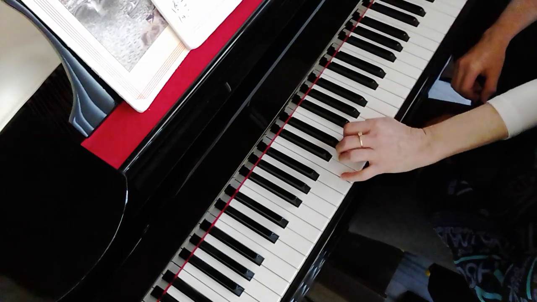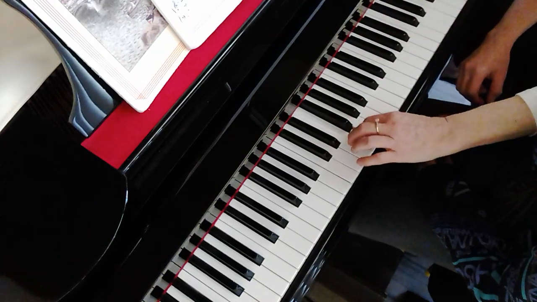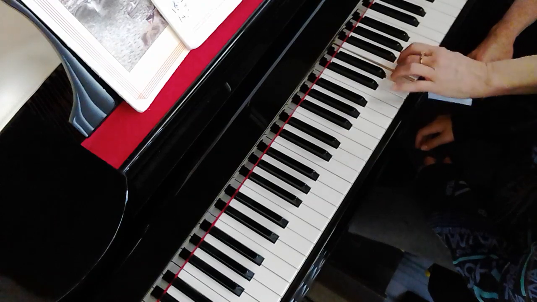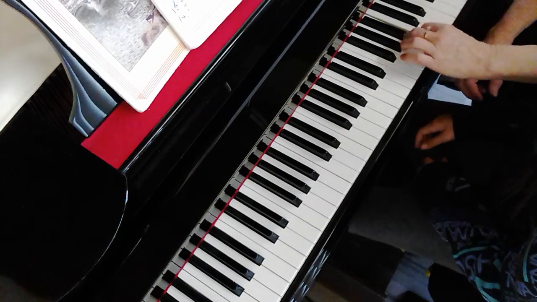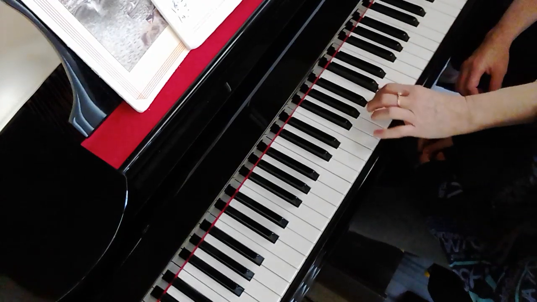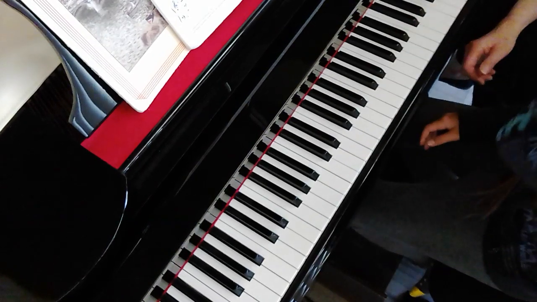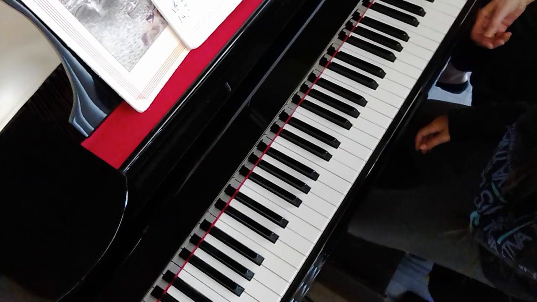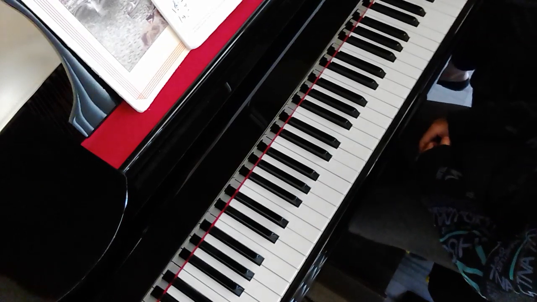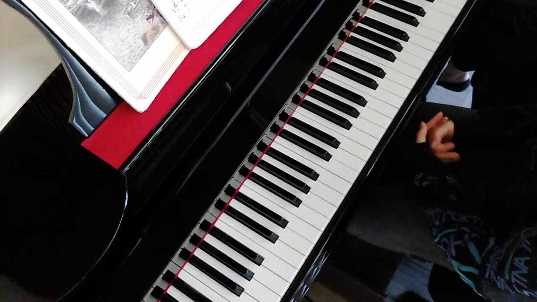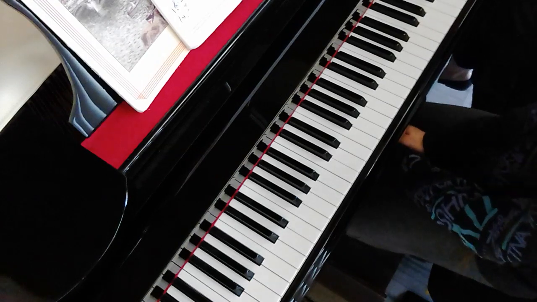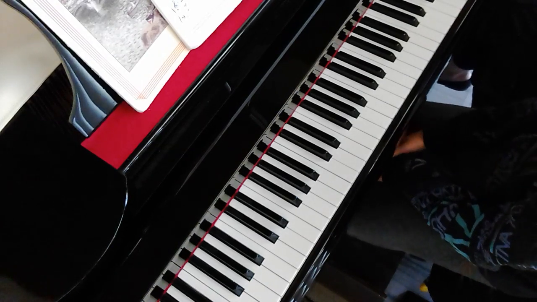I'll play it with the left hand. Nice curved fingers. Tuck, tuck, tuck. Okay, those are 2 important parts of playing scales. Tucking the thumb, keeping the fingers nice and curved, that help you to play faster and more accurately and with nice evenness.